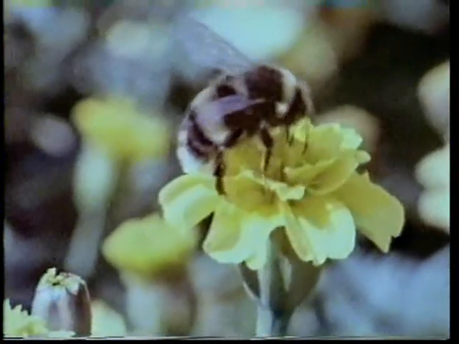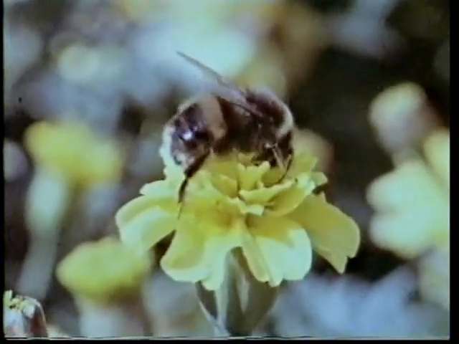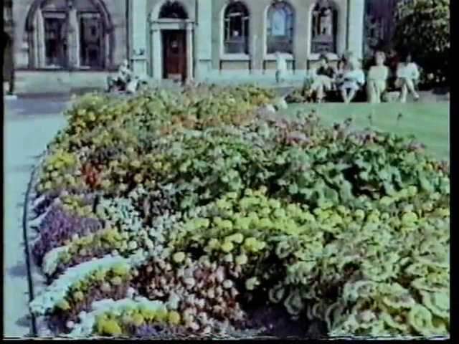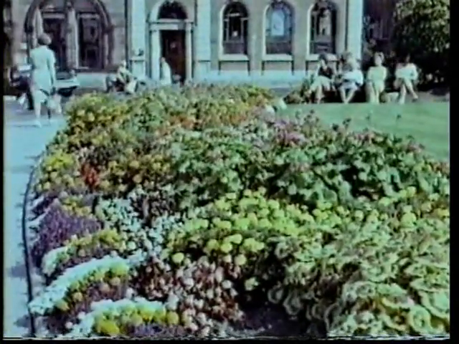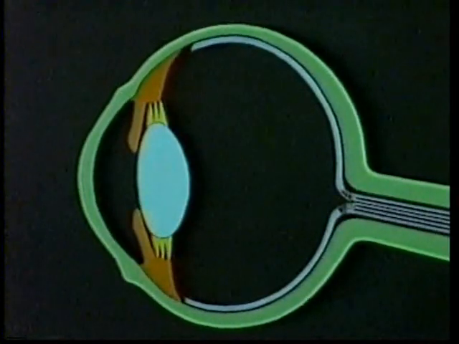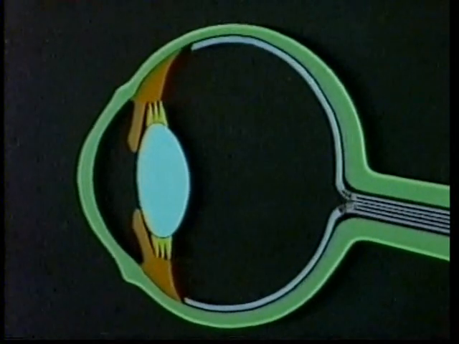If our vision's normal, we can recognize the shape of things we're looking at, we can follow their movement, and we can also pick out different colors. How does the retina work? What happens when light falls on it?